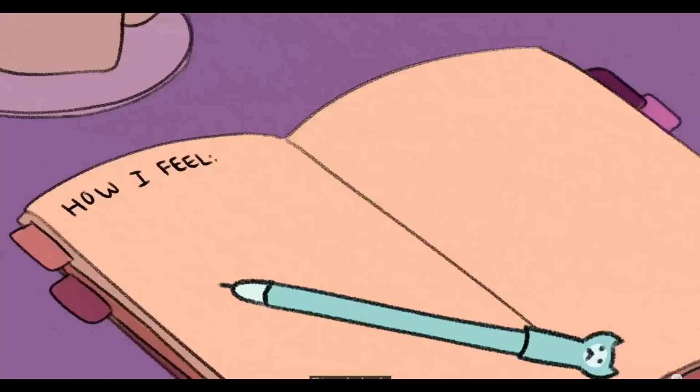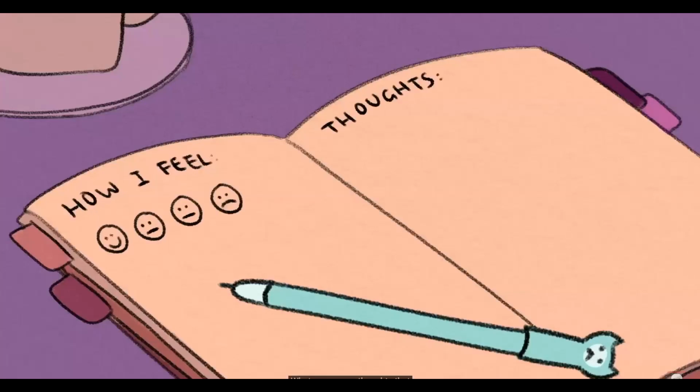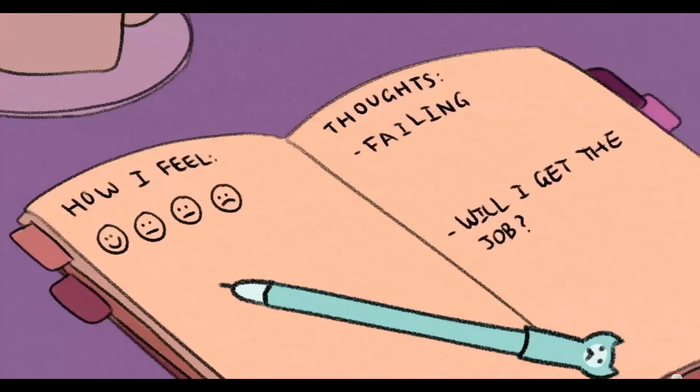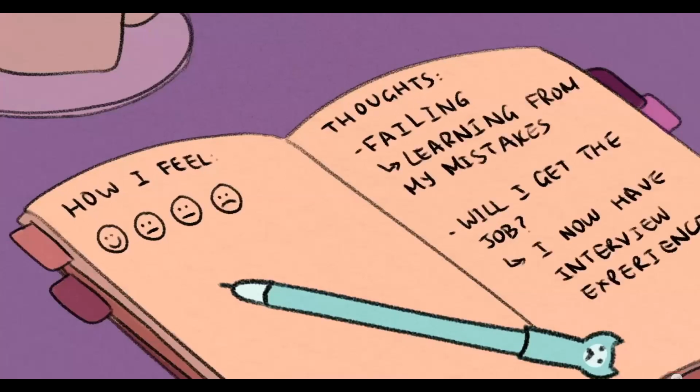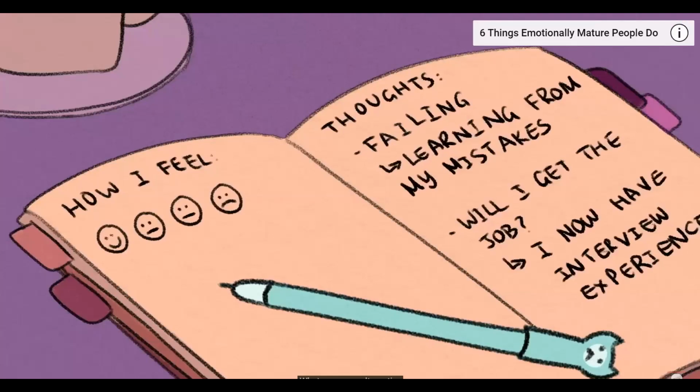A good way to think positive is to practice cognitive restructuring. This can be done by keeping a thought diary. Write down what you feel every day. What were some thoughts that raced through your mind? What did you stress about? Was it worth it? What are some alternative ways to look at the situation?